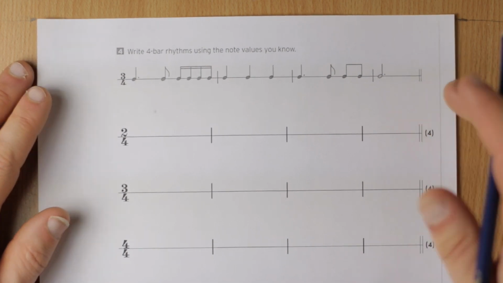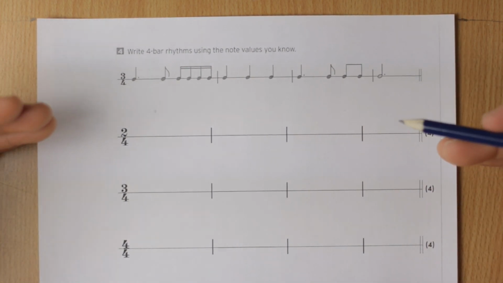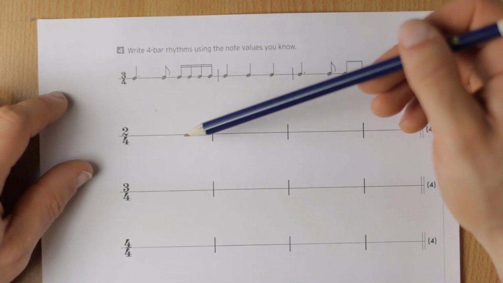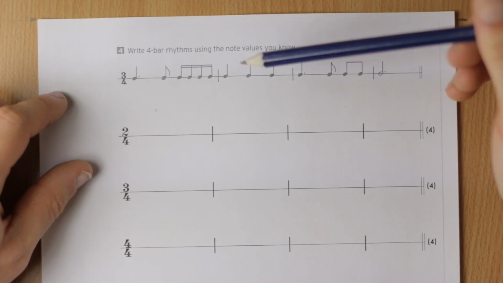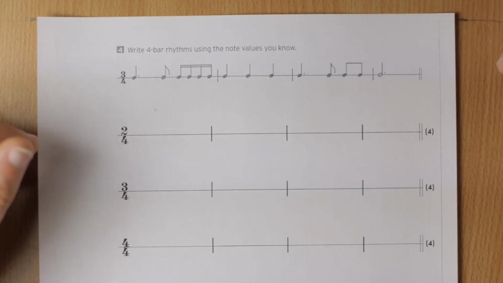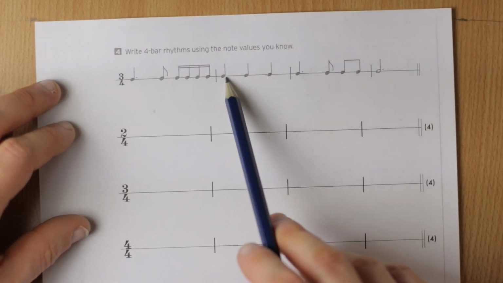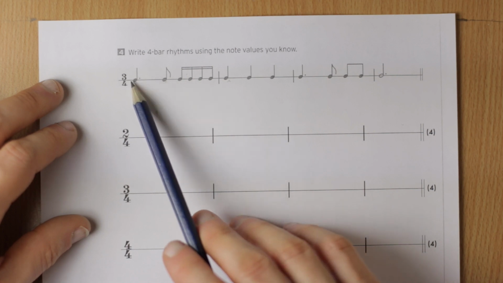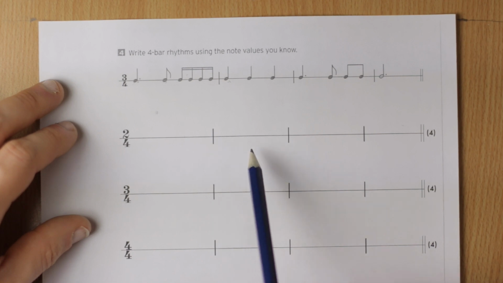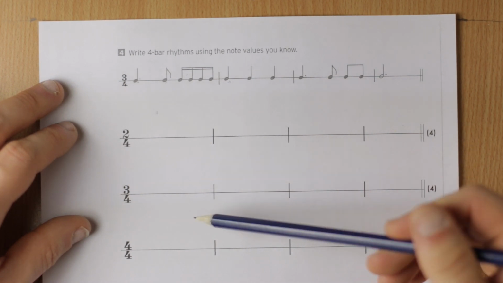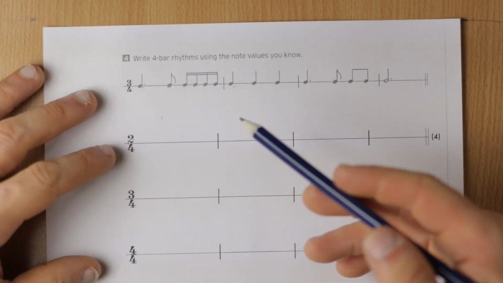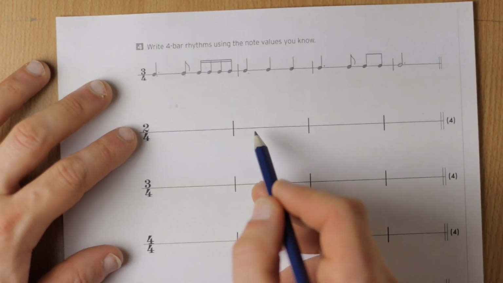So here, this is where you can be a bit creative actually, because it's asking you to write 4-bar rhythms. So there's 1, 2, 3, 4 bars. Write rhythms using the note values you know. So we know lots of note values. You know crochets, you know semiquavers, quavers, dotted crochets. So you can make it up, be as creative as you can, and you want to try and make it different from each one. So I'll give you an example for the first one. We want to make sure each bar adds up to 2 beats.